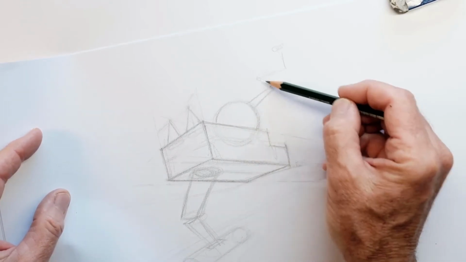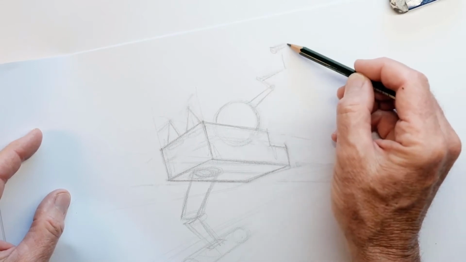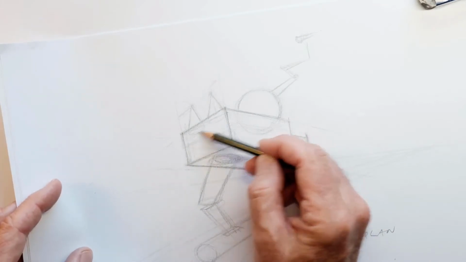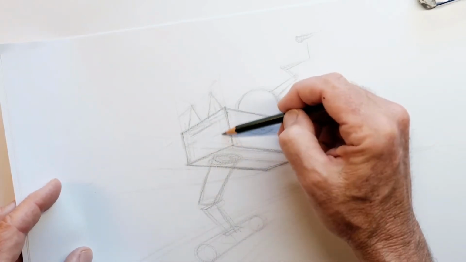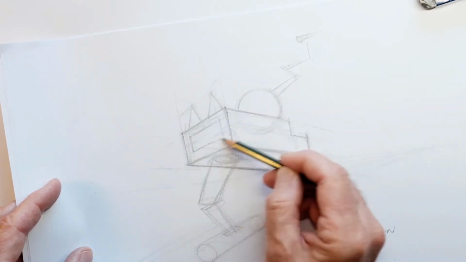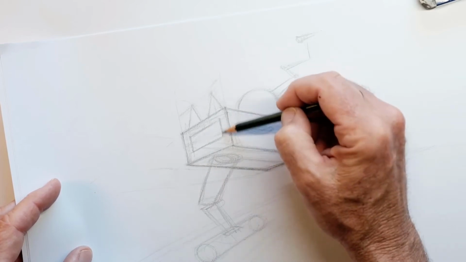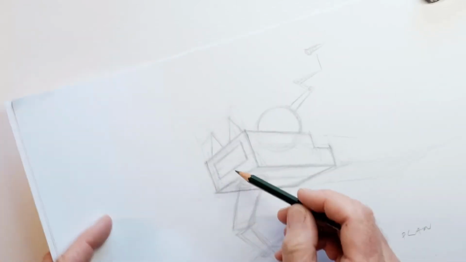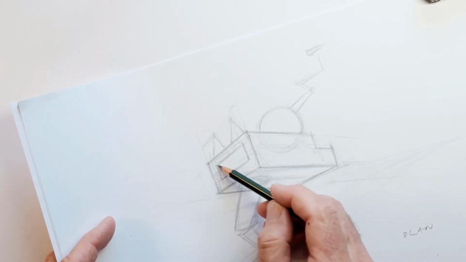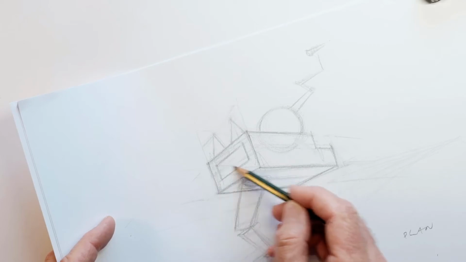And then we've got these other little simple shapes, which I haven't really thought about yet. And I might put a hole here in the front. And because it's a hole, we can see into it. And if we can see into it, we must be able to see underneath this because we're looking up. So there must be a line from here in this direction.